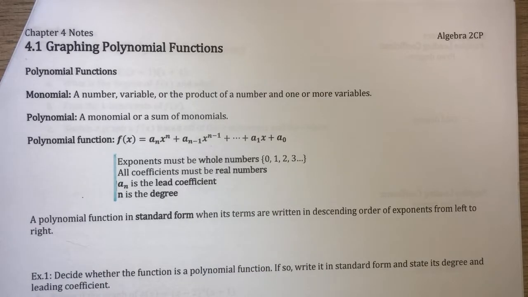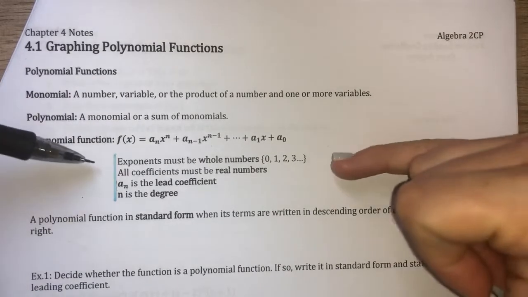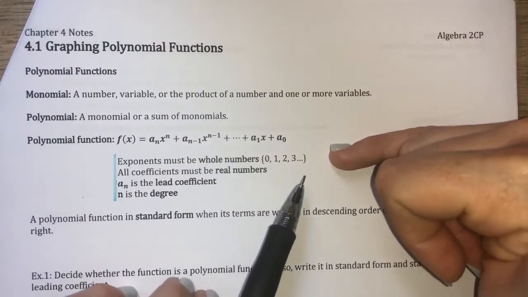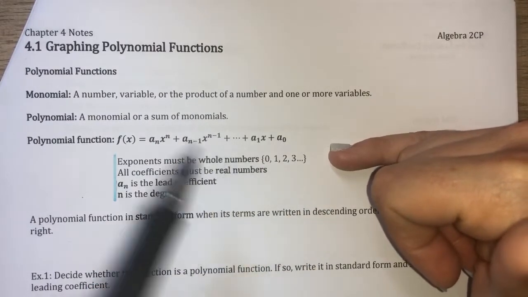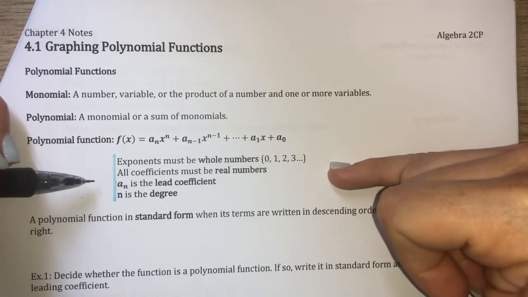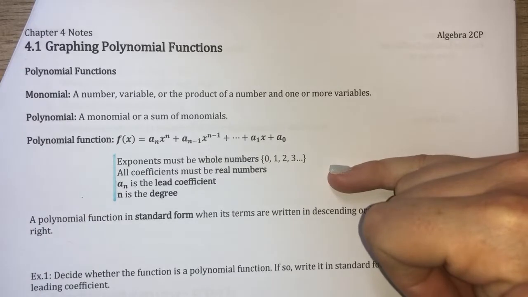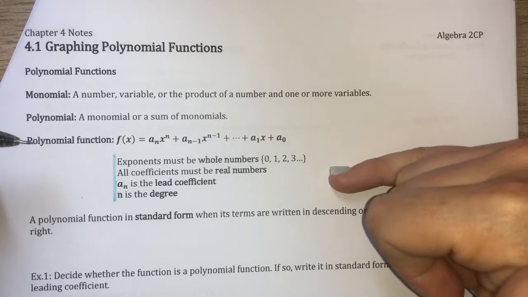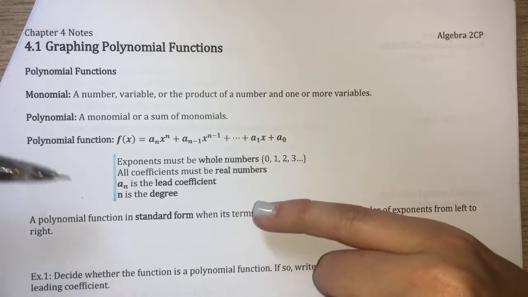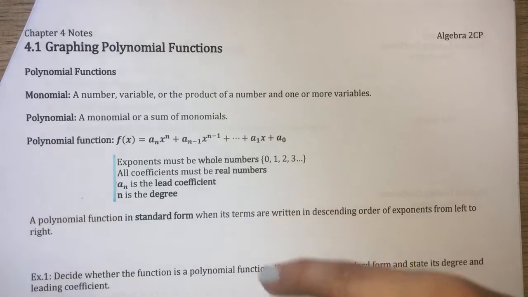Beyond that, the main things to focus on as far as polynomial functions: there are certain things that make it a polynomial function, and if we break these rules, it's no longer a polynomial function. The first thing is that exponents have to be whole numbers, and the set of whole numbers is 0, 1, 2, 3, and so on. It can't be negatives, it can't be decimals or fractions. The second thing is all coefficients have to be real numbers. They don't necessarily have to be whole numbers, but they have to be real numbers, meaning they can't be the square root of a negative, or they can't have i. And then a sub n is the lead coefficient when it's in standard form, and n is the degree.